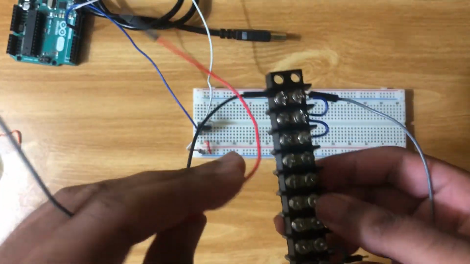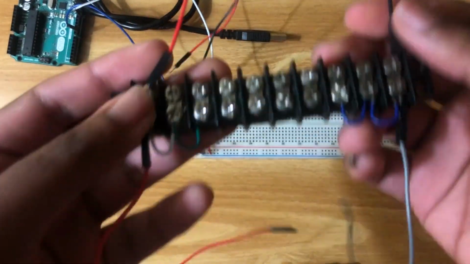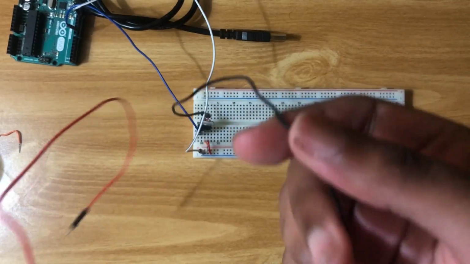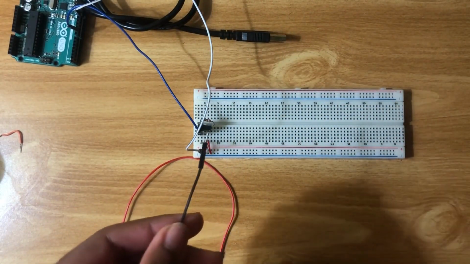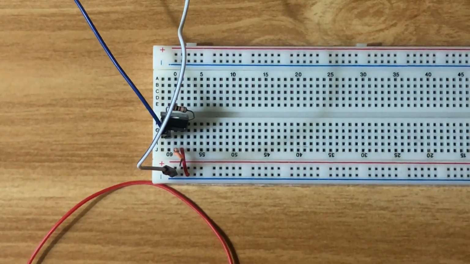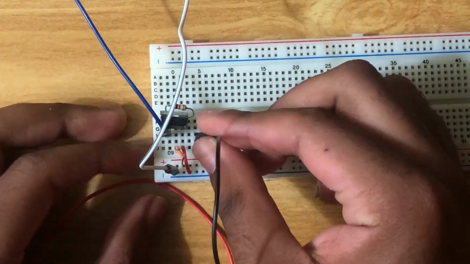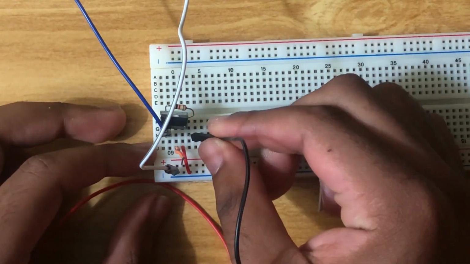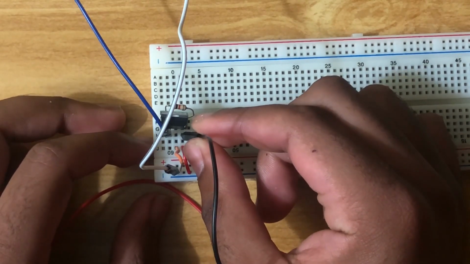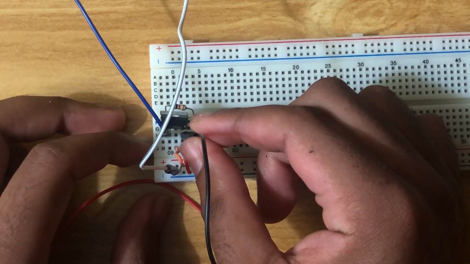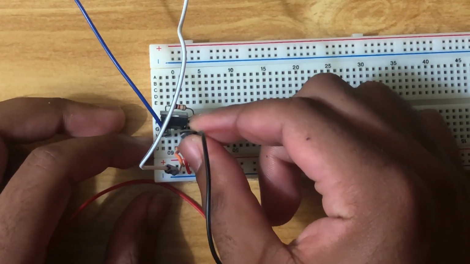So now we're going to take our terminal bus, take the negative end, the ground end, and connect it on the rightmost pin under the transistor.